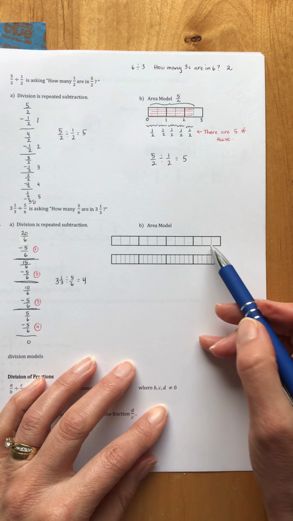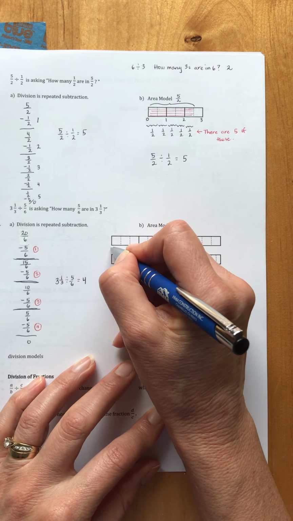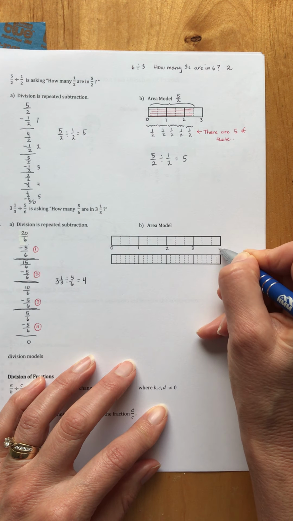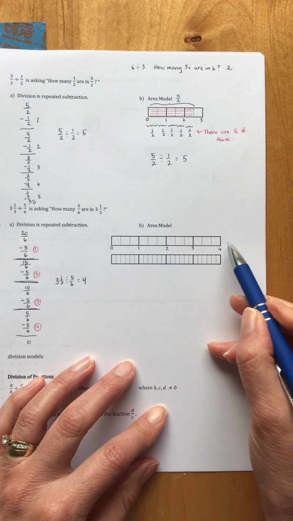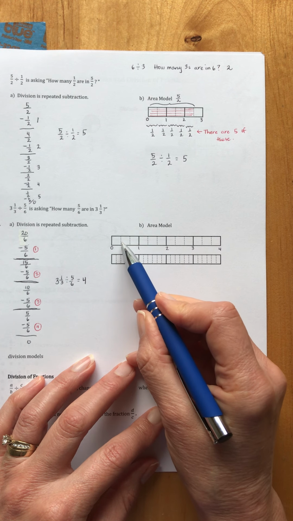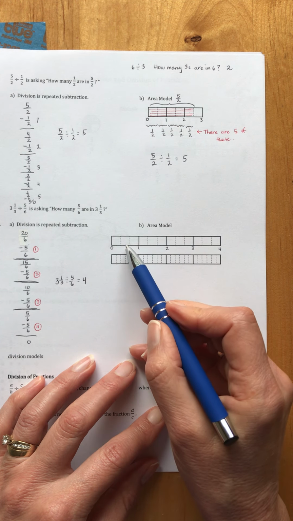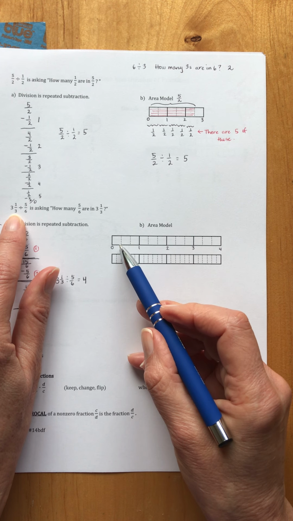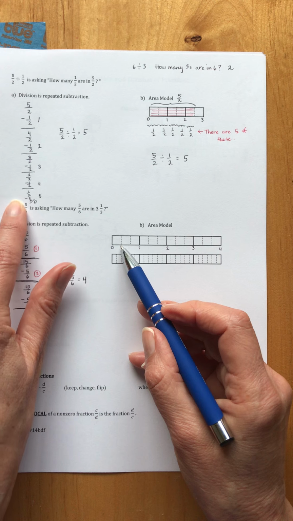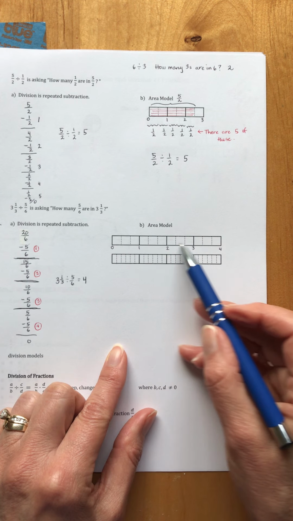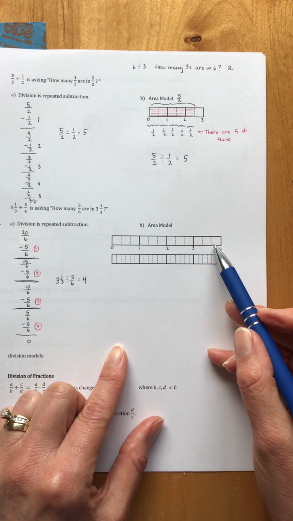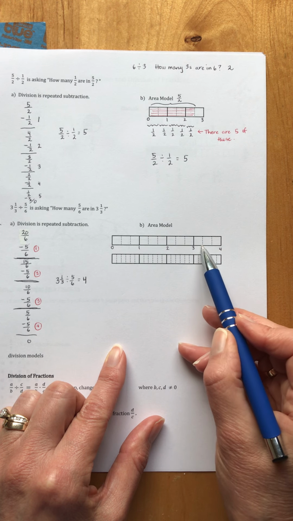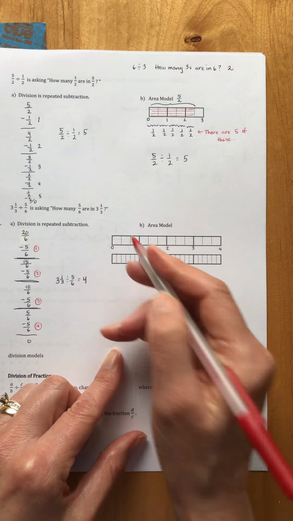Okay, for the area model, how do we start this? Well, first we have to think about our wholes. So we have 4 whole pieces. Now you can see I've already done the dividing into equal pieces. So if we look at this, why did I choose to divide it into thirds? Well, we're taking 3 1/3, okay? So we have to represent what 3 1/3 is. So we go 1, 2, 3, and then we add on another third. So I'm going to go ahead and shade that.